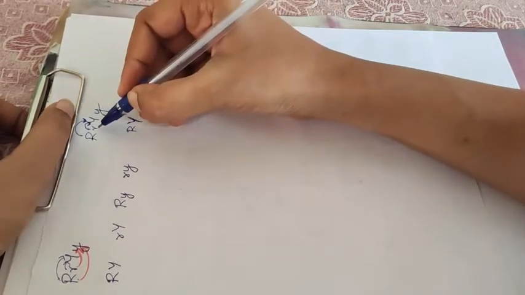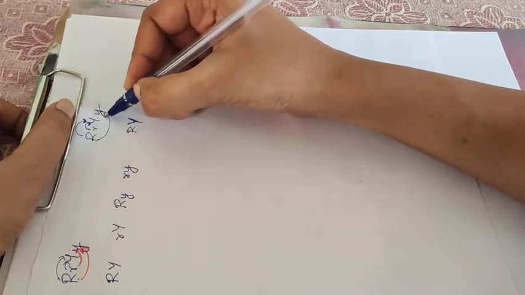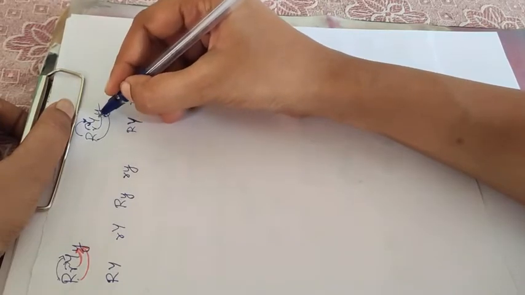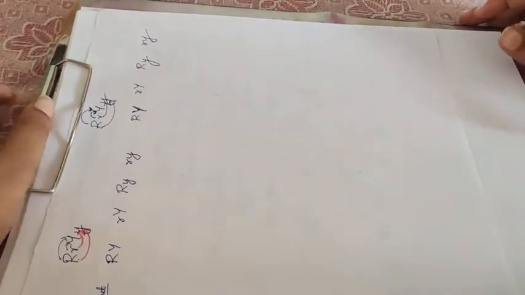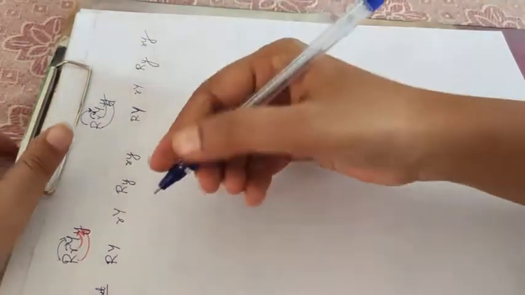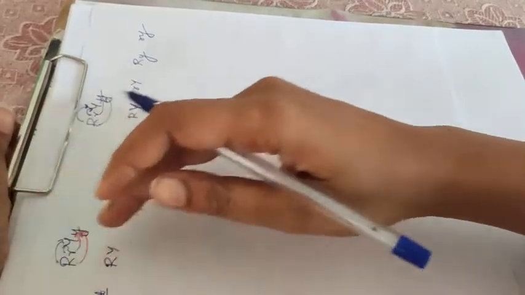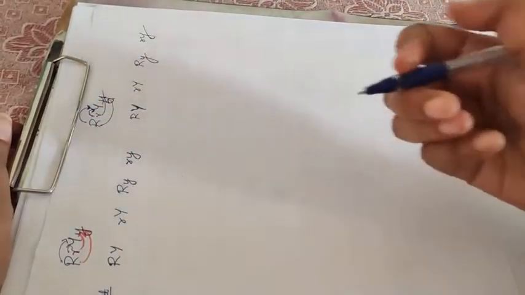Now it is the turn of this Y. First this should fuse with this. And now this is going to fuse with this. So these are the gametes formed. Let us take a checkerboard here: the gametes from one parent towards one side, another parent's gametes towards the other.